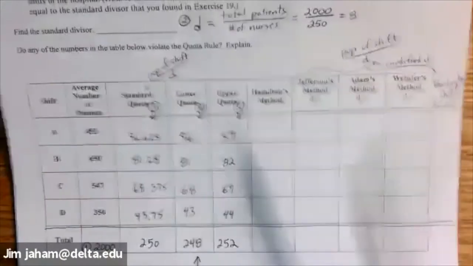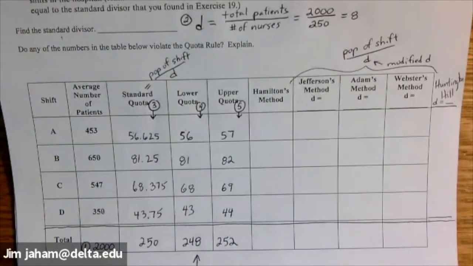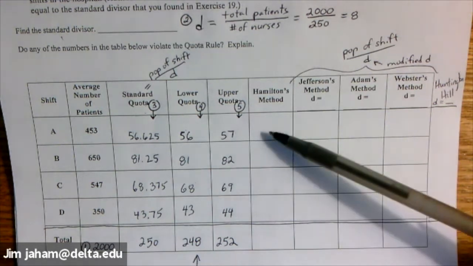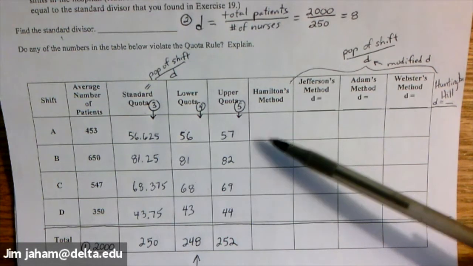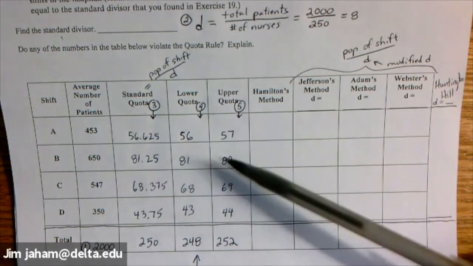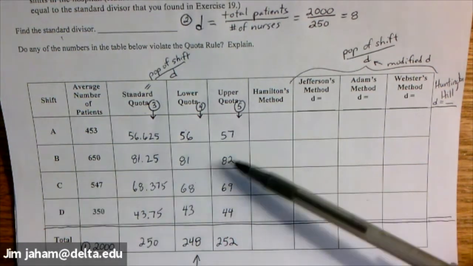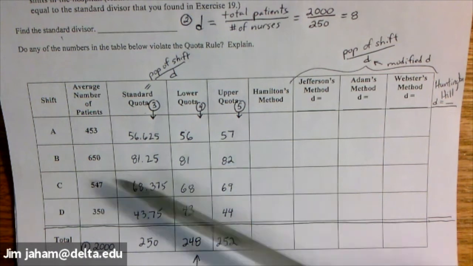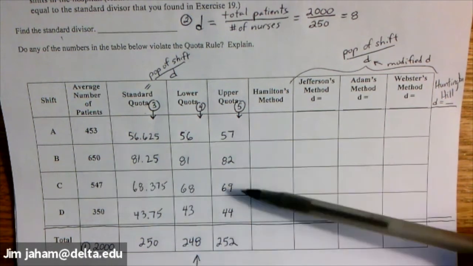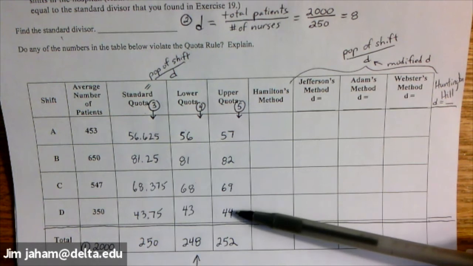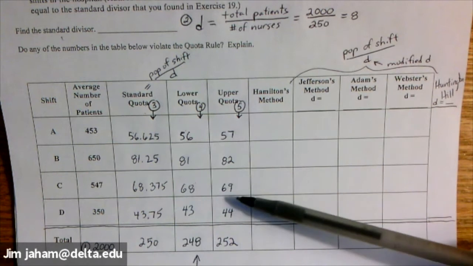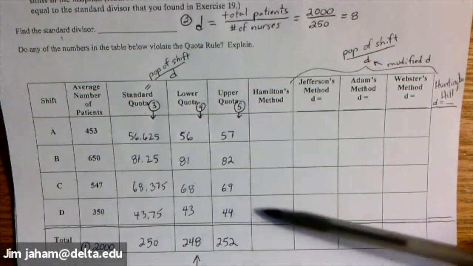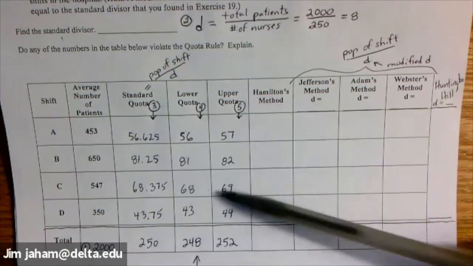If you conceptually understand what's going on in this problem, then you'll say, okay, the big picture is I'm going to assign about 56 or 57 nurses to shift A. I'm going to assign 81 to 82 nurses in shift B because there are many more patients in shift B. And I'm not going to assign as many into shift D because we have fewer patients in the middle of the night. But we're going to assign 43 or 44, 68 or 69, one of these 2 numbers.